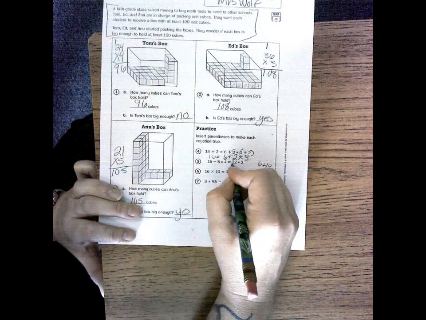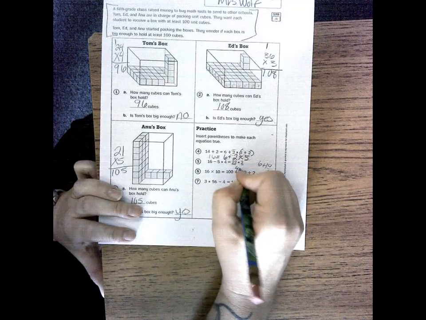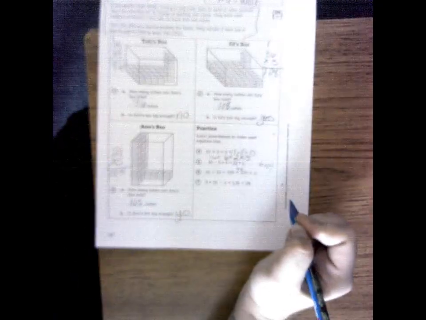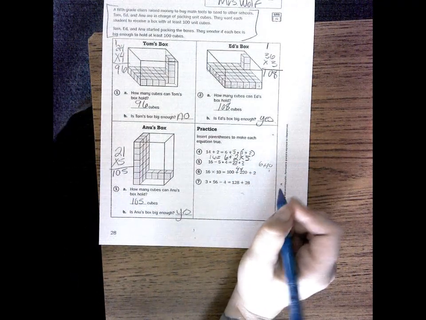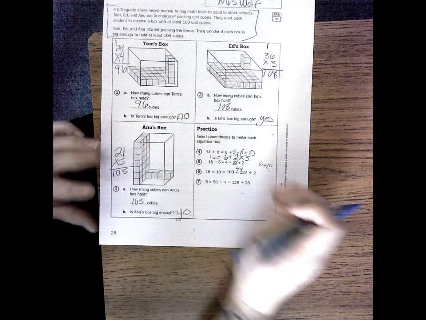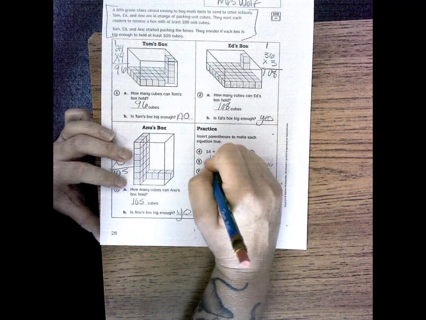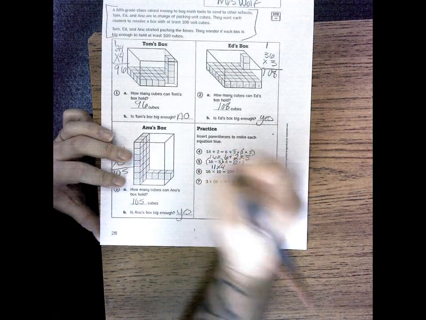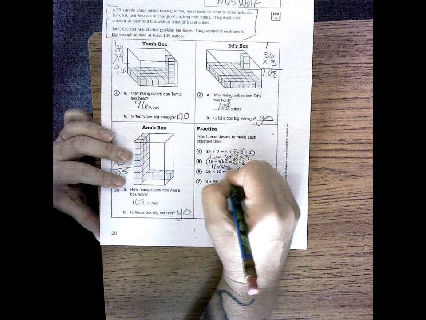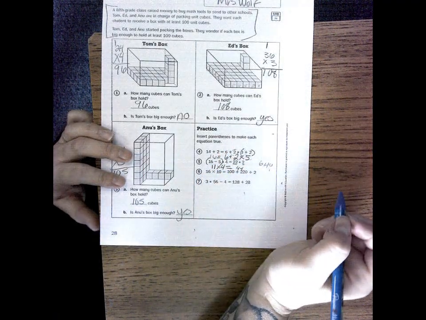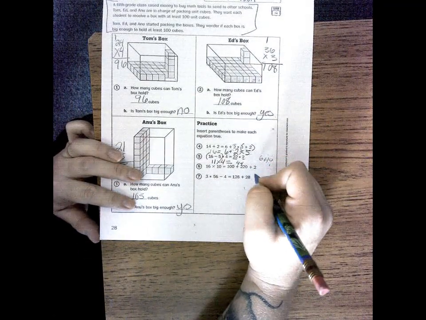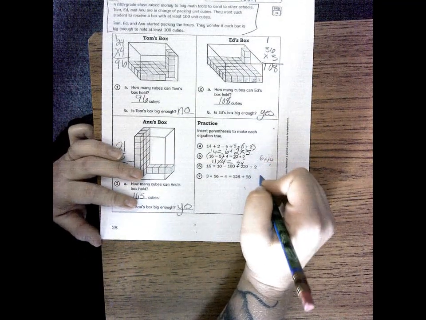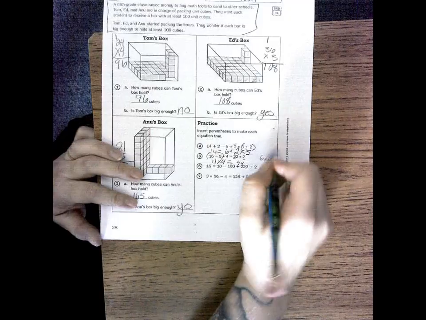All right, 22 times 2 is 44. So here I know I'm going to have to get to a really large number. So I think I'm going to save the multiplication for last. 16 minus 5 is 11, times 4. Well, I know 11 times 4 is 44. So that works there. This one looks like there's a lot of steps here, but we can do it.